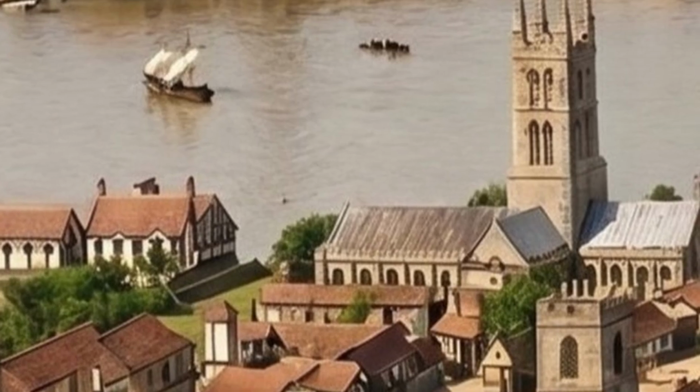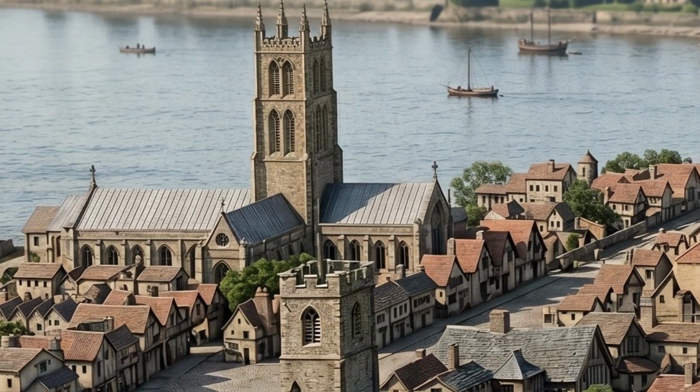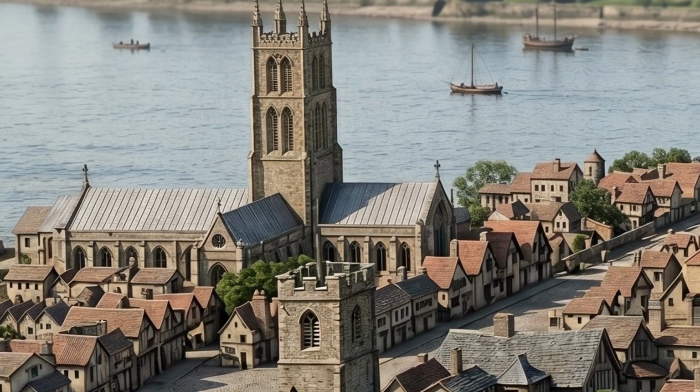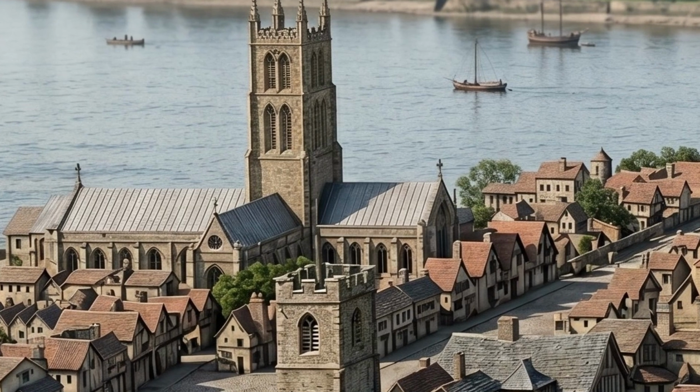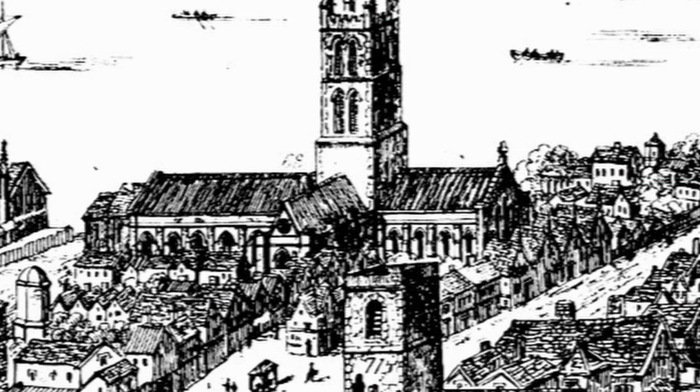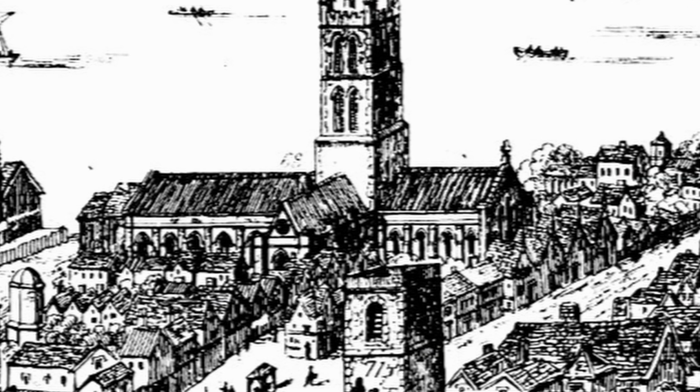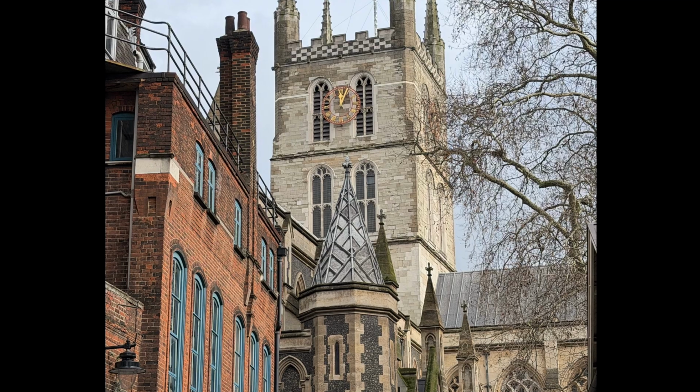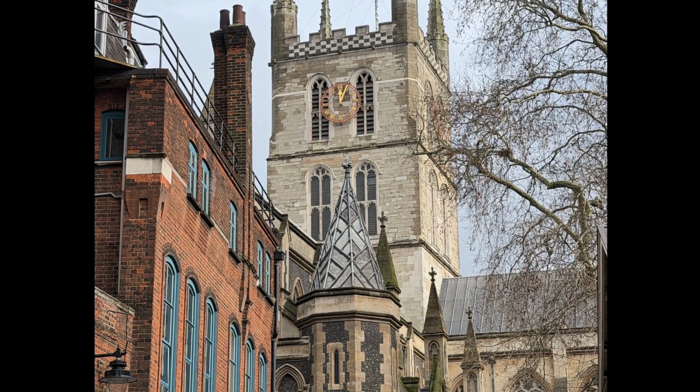Following the dissolution, the priory church became the parish church of St Saviour, serving the local community while retaining much of its medieval character. Today, preserved in much the same form that Tudor Londoners would have recognised, it is known as Southwark Cathedral.